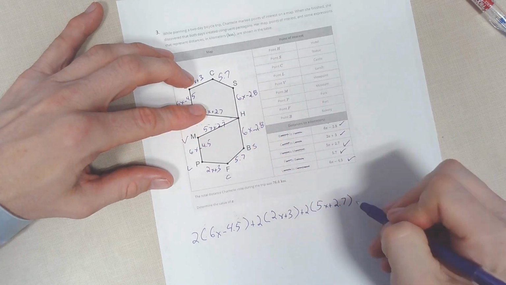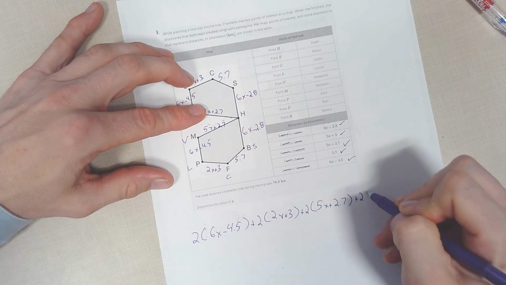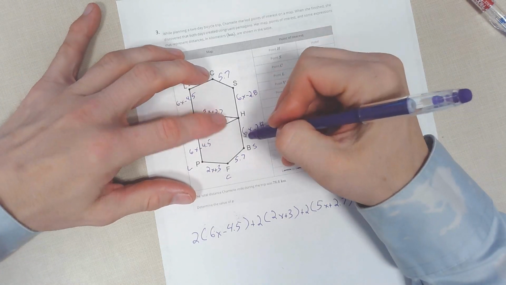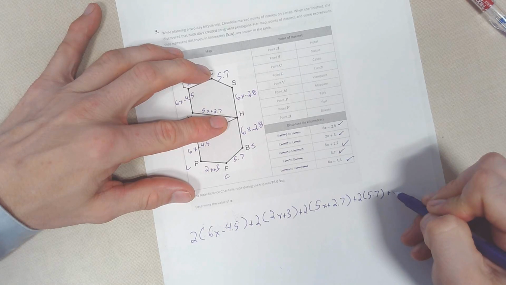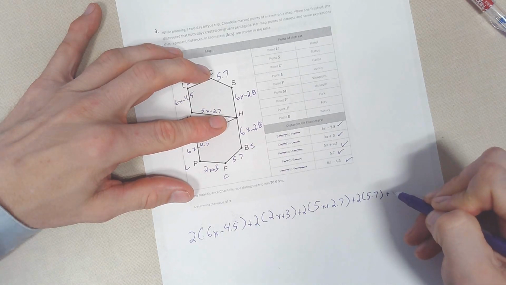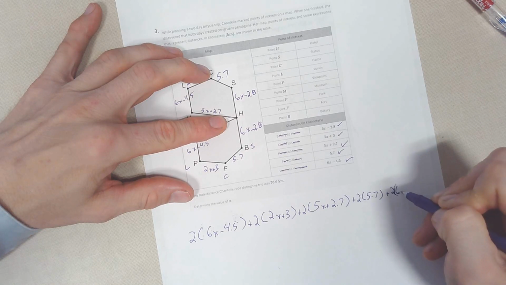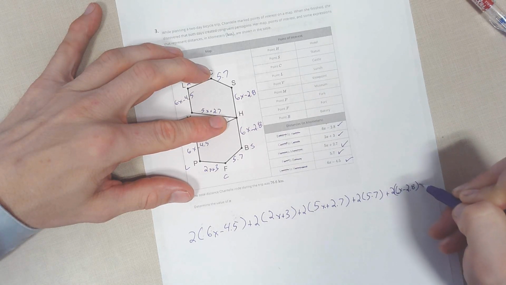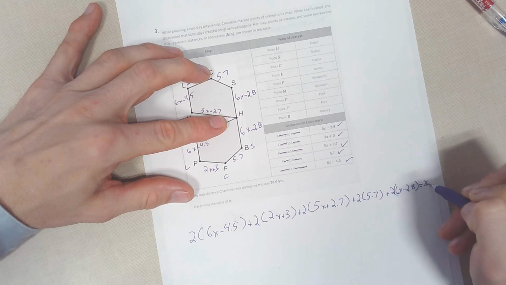Yep. Then 2 times 5.7. And then 2 times 6x minus 2.8. That's going to be equal to 76.6.